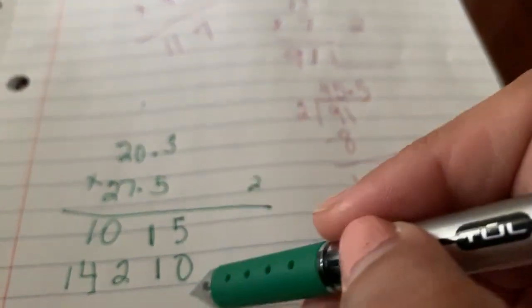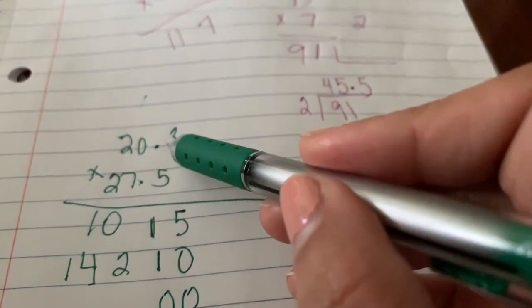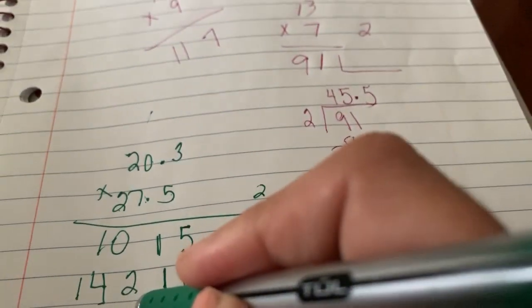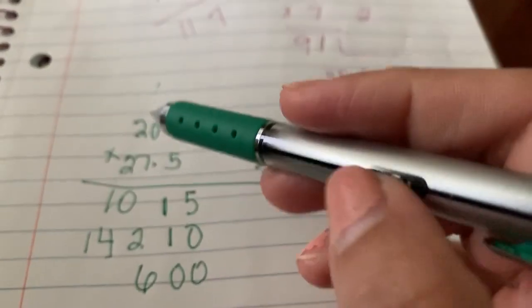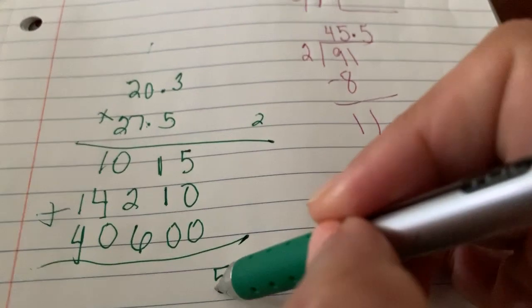Okay, and then for the third line, I got to do 2 zeros, and I got to do it again. 2 times 3 is 6. 2 times 0 is 0. 2 times 2 is 4. And then I'm going to add all that together.